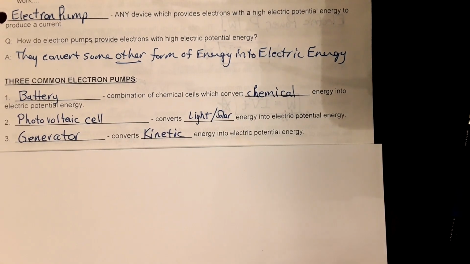Then another example is a generator. A generator converts kinetic energy into electric potential energy. All right. If I had my generator here, I'd show you, but unfortunately it's in my storeroom back at school sitting on the shelf, and it's a little big anyway.